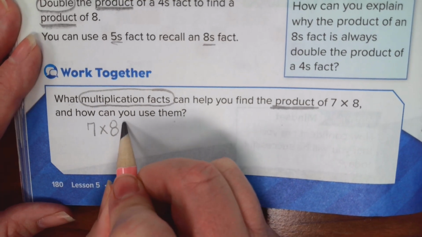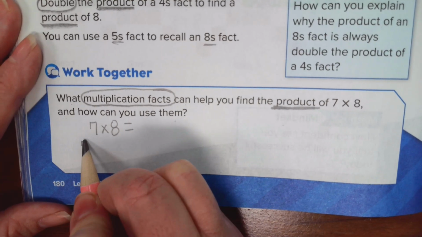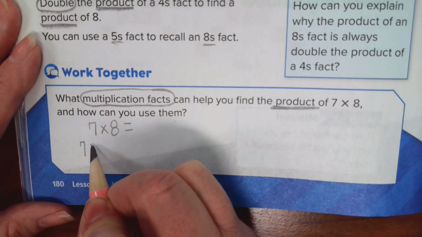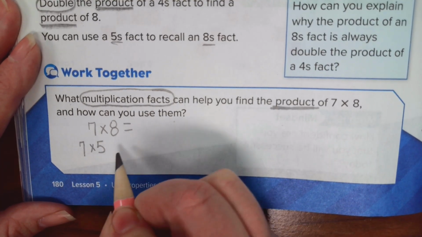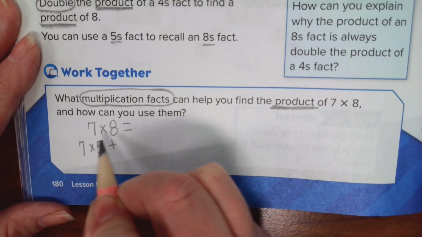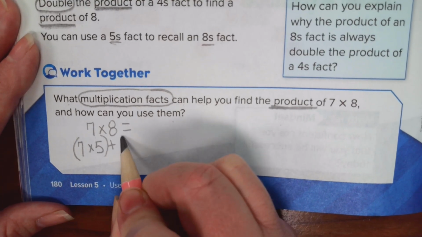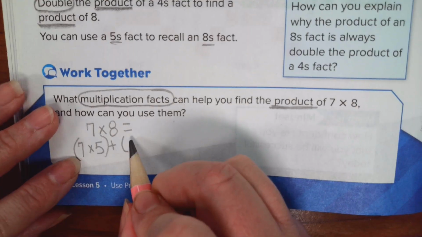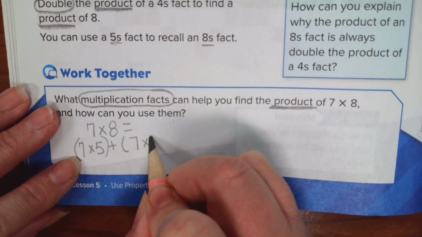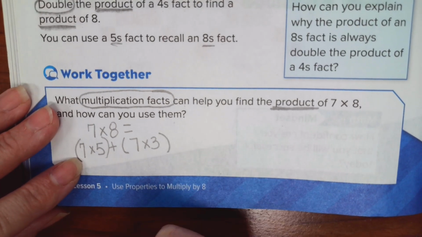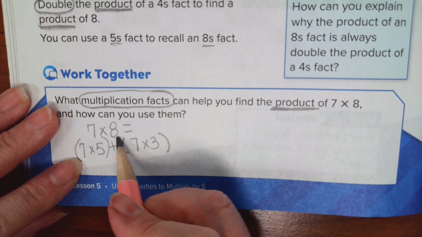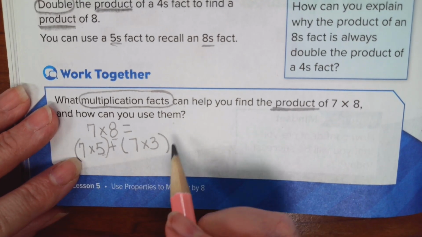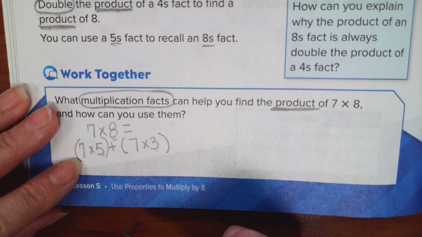Alright, so it's wanting us to say 7 times 8, how can we break that part to be able to find it? So if I keep 7 the same, and I break my 8 apart, I can break it into 5 plus, and I always put parentheses around it, so I know what I'm working with, 7 times 3, right? Because we decompose that 8 to be a 5 and a 3.